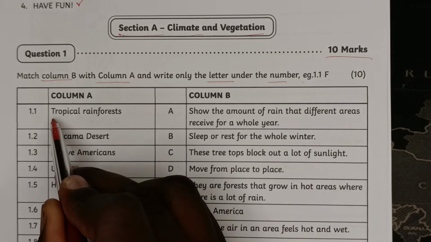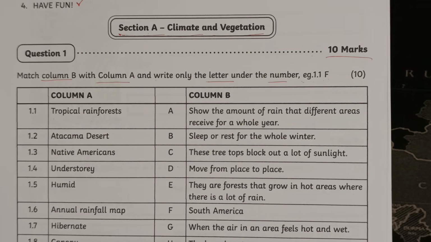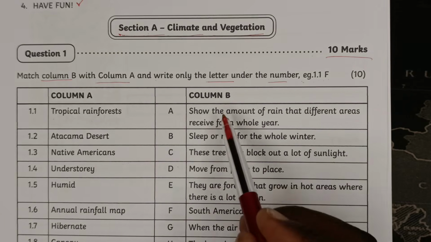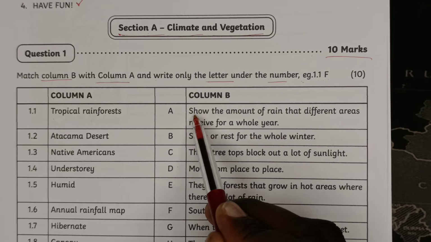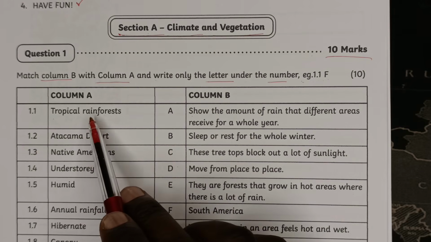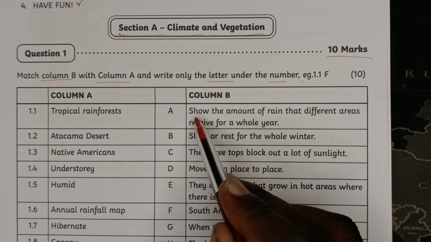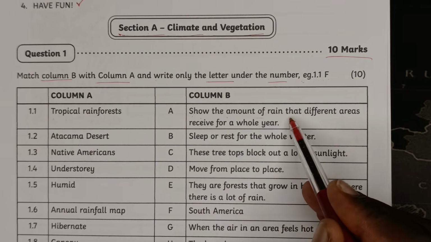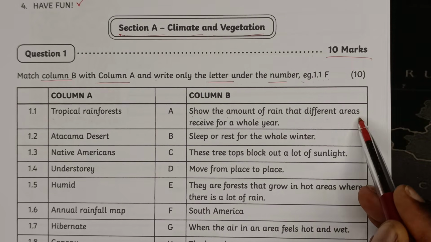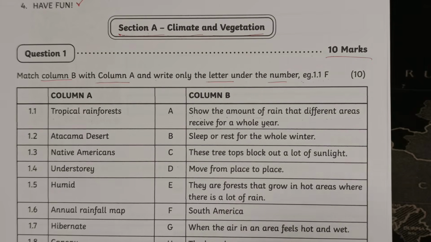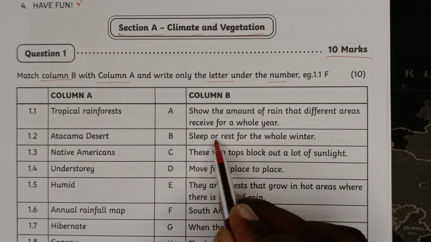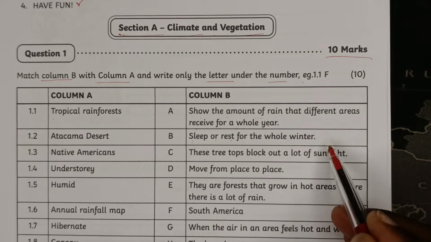Number 1 says tropical rainforest. Tropical rainforest matches with what? Okay, let us go through the definitions on the right. Does it show the amount of rain that different areas received for a whole year? No. Sleep or rest for the whole season?